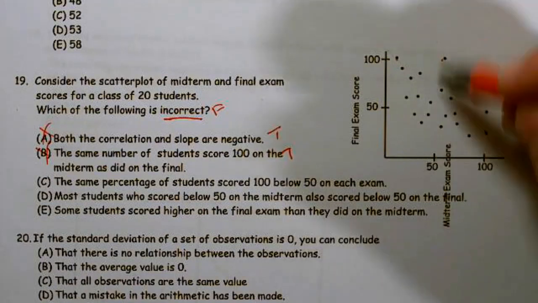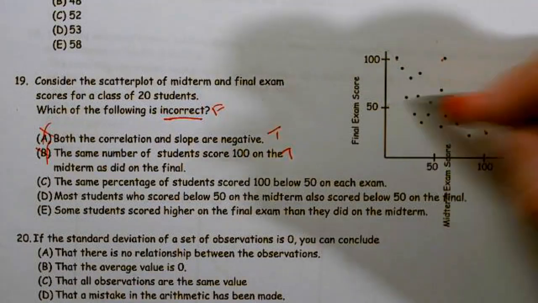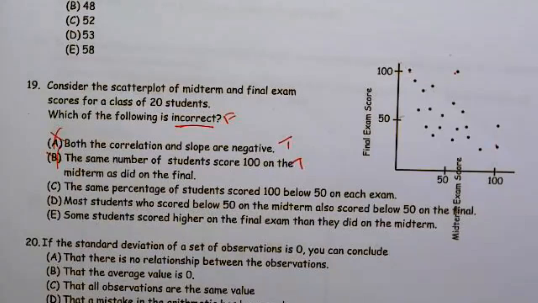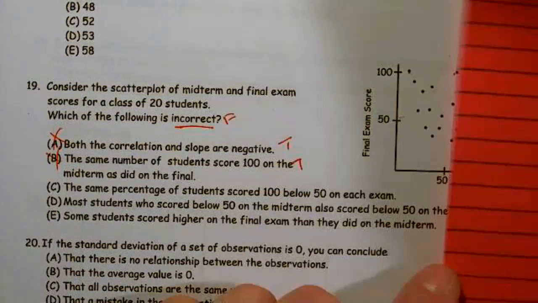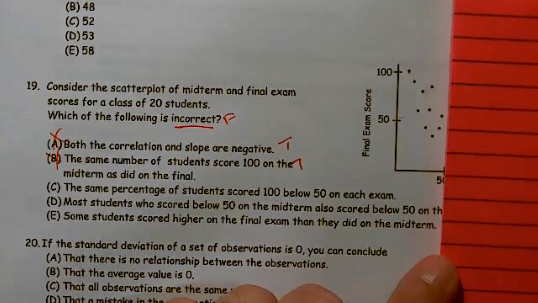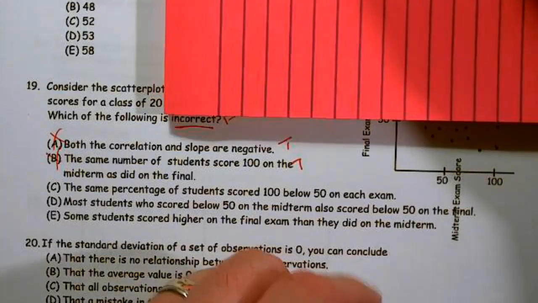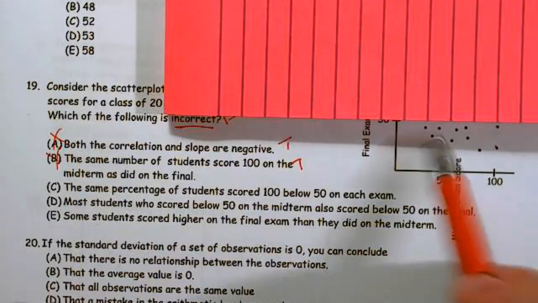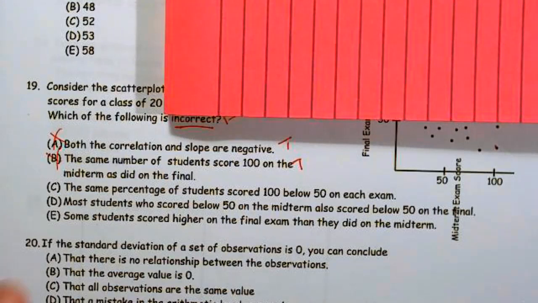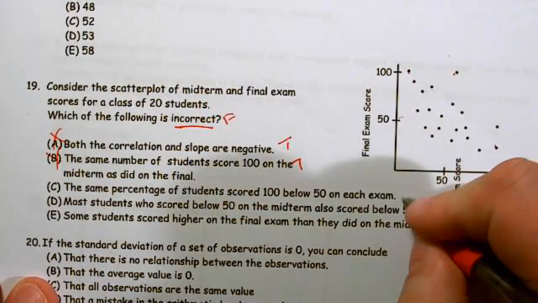If I go this way and count over, or if I go this way and count down, I'm going to have exactly the same. All I did was say, that group scored below 50, count them up as a percentage. Then I do the same thing going this way, and as a percentage, they're the same. So this is also true.